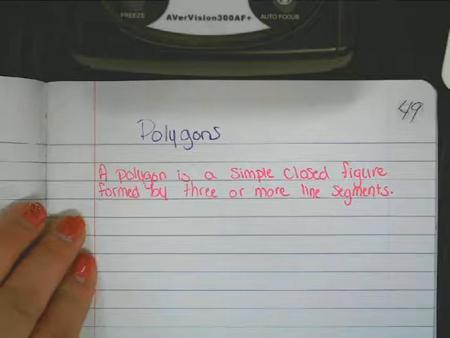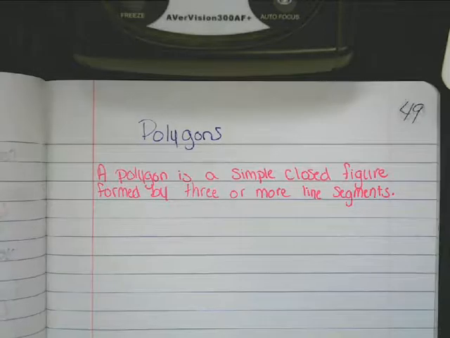So it has to be a closed figure, and it has to have three or more line segments.